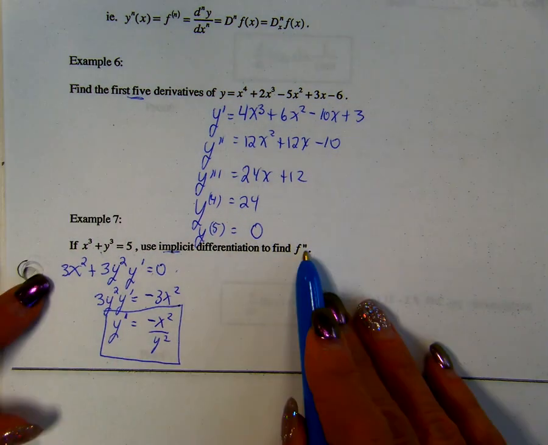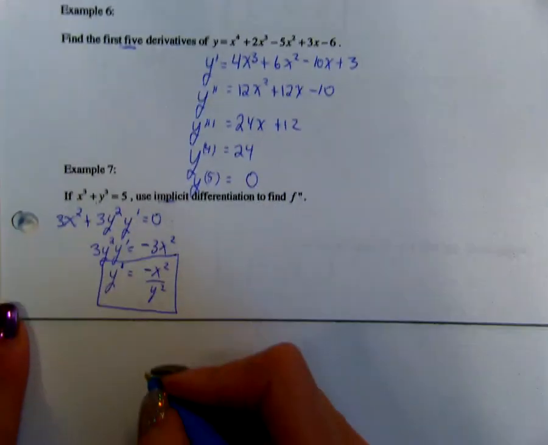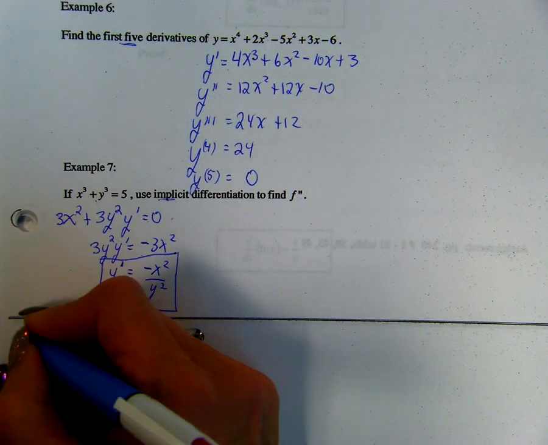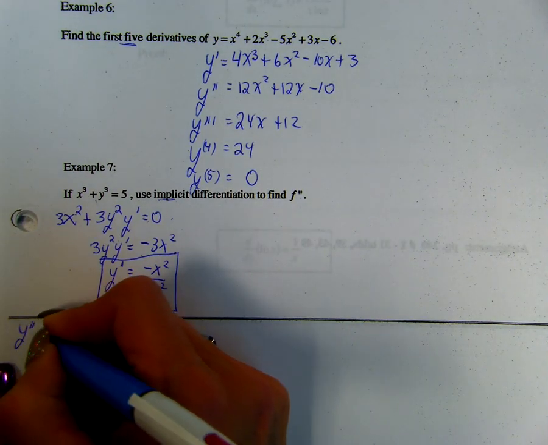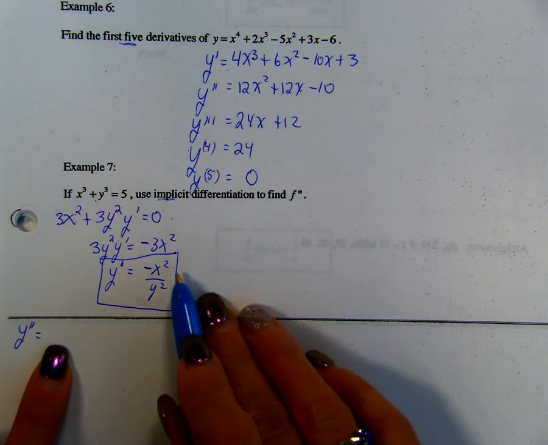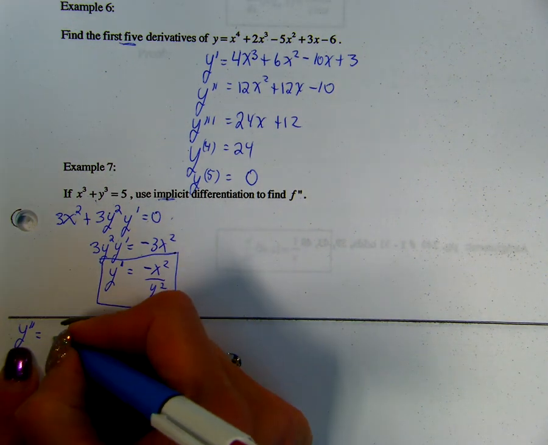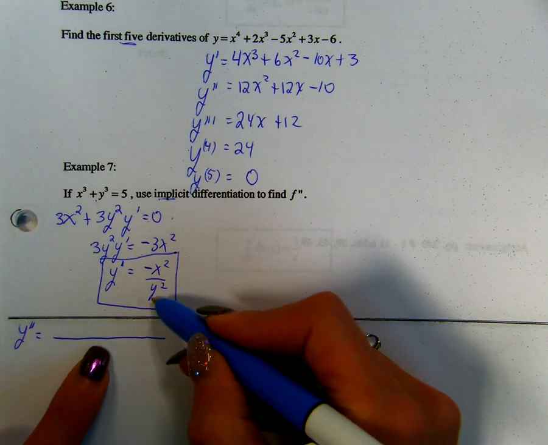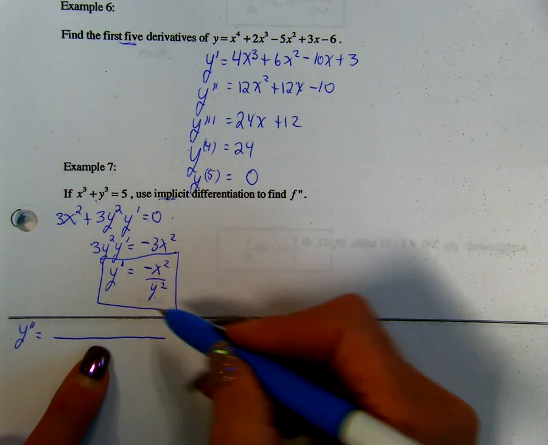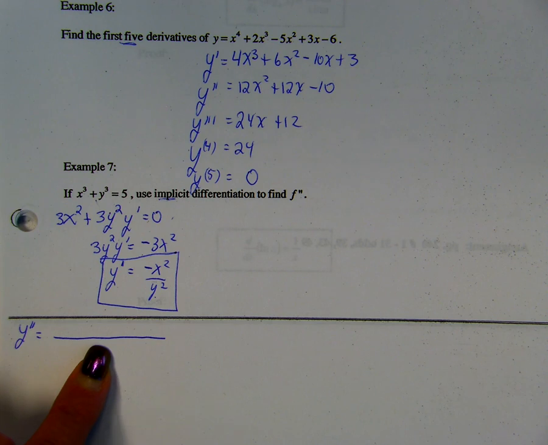The job, though, is to find the second derivative. So what's y double prime? Well, the problem with this is I need a quotient rule. And when I use the quotient rule and I take the derivative of y squared, it's going to be an implicit function.